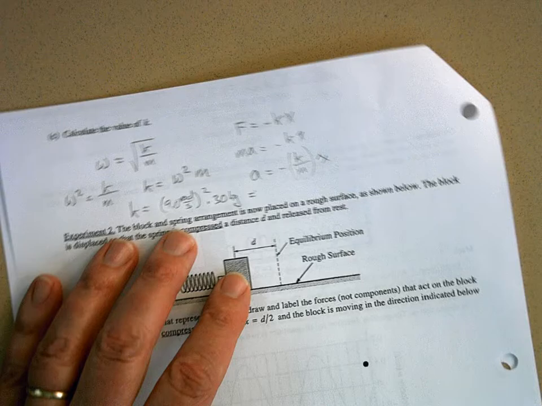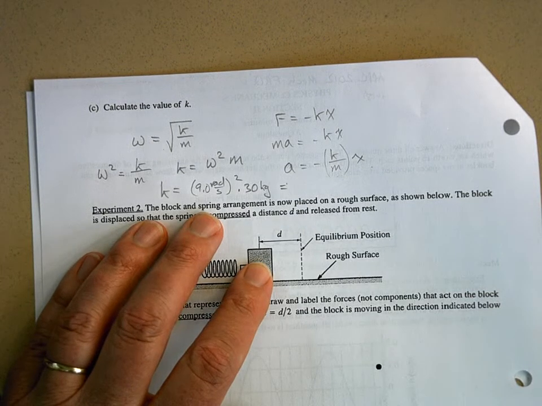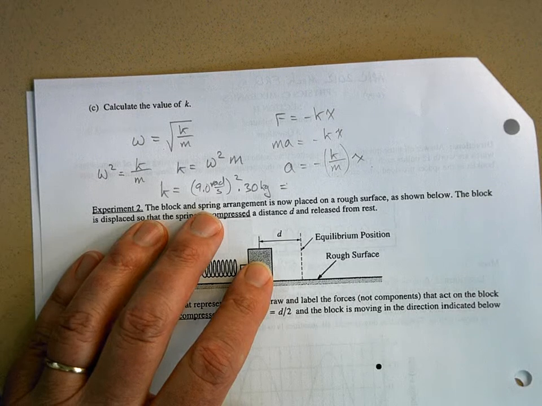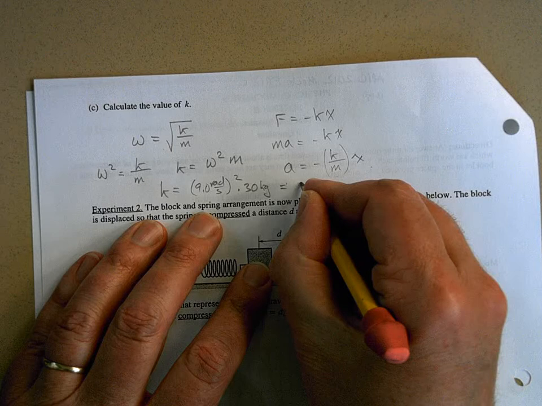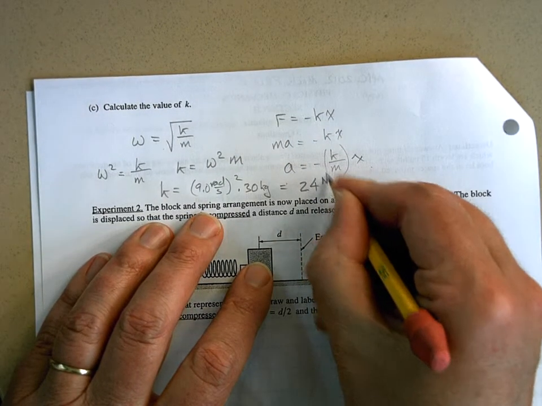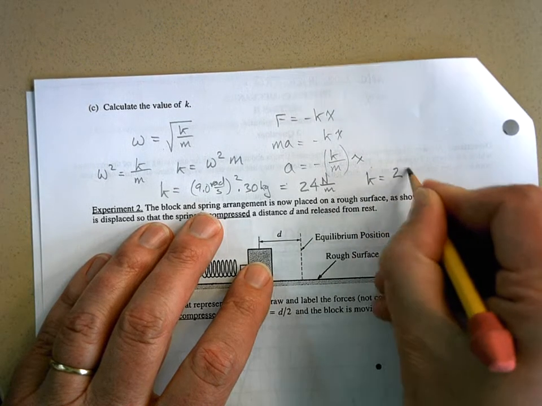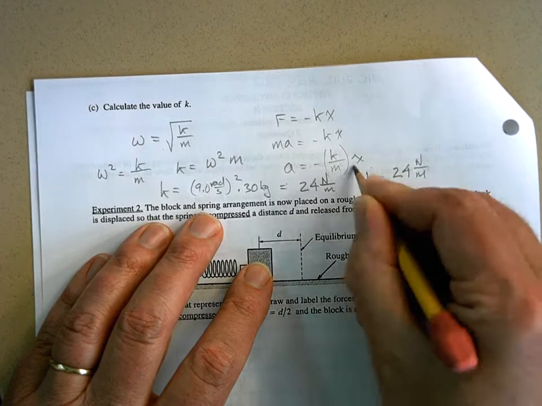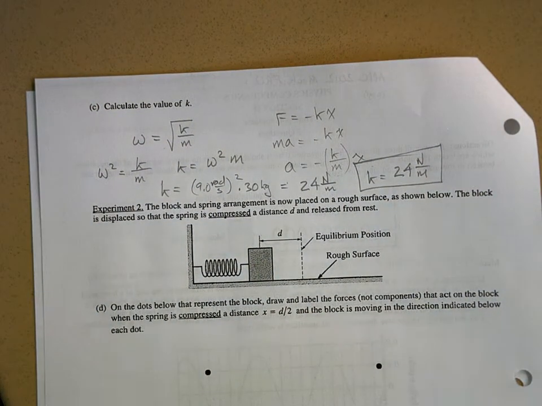And so we have 9 squared times 0.3, and I get 24.3. They'll probably round it off to 24 newtons per meter. So K equals 24 newtons per meter. Is that right? Okay. Yay. Okay.